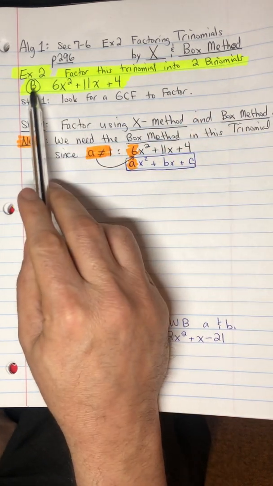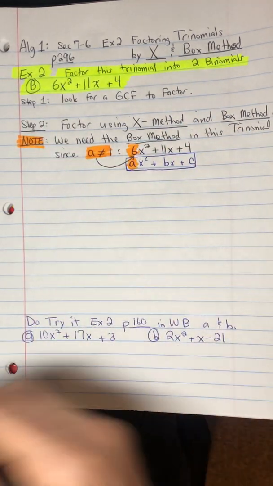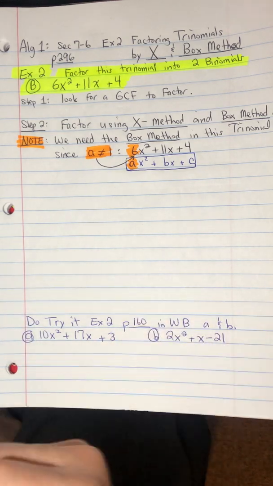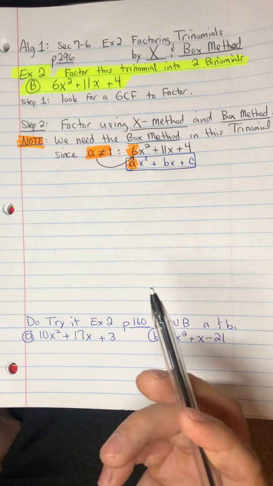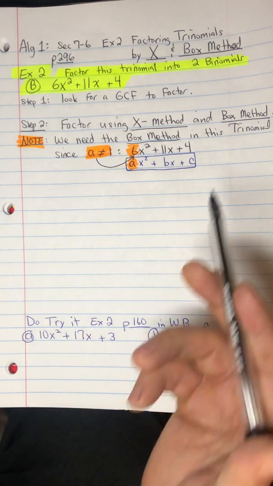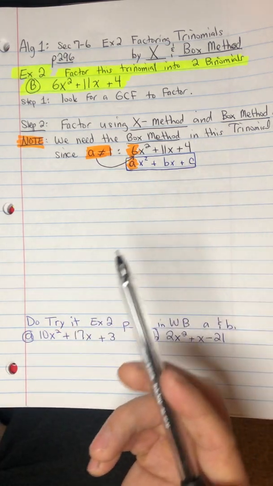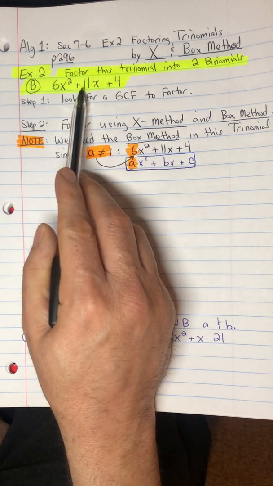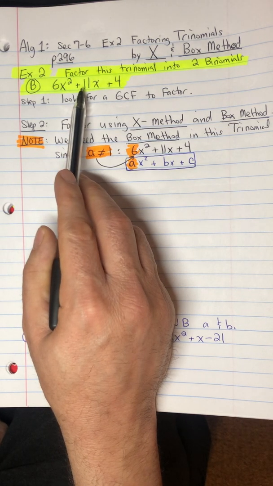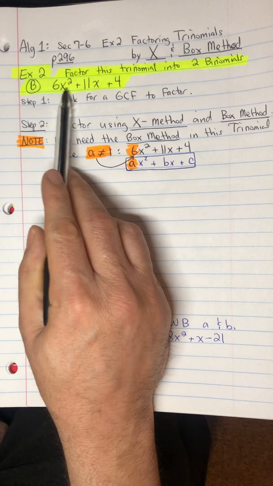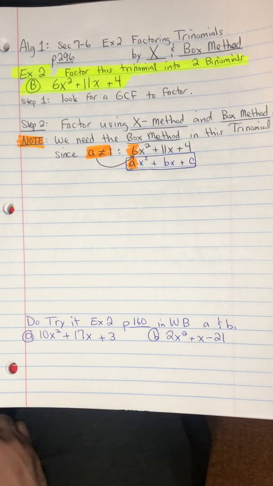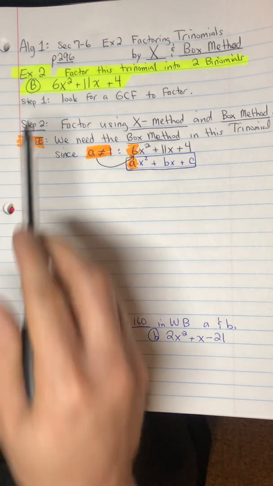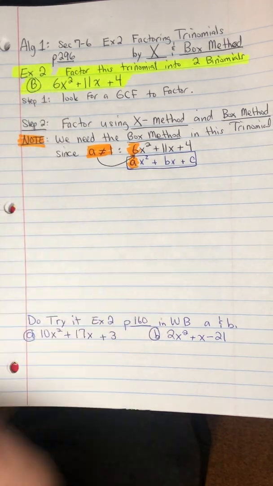So example A was just they gave you the answer, two binomials, and they had you multiply it using FOIL or distributive property, or you could have used box method to multiply them, and you got this answer for A. So I'm not going to go over example 2A, but 2B is we're starting with this trinomial, and we're going to go backwards and factor it into two binomials. And we've done this before, except there's a difference here, and we're going to talk about what the difference is.